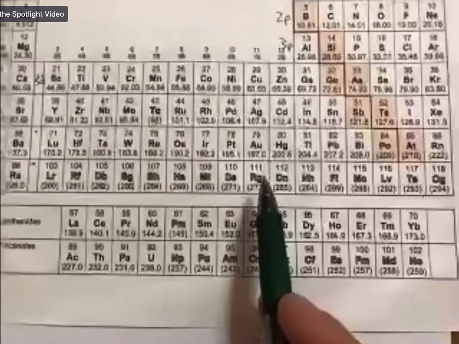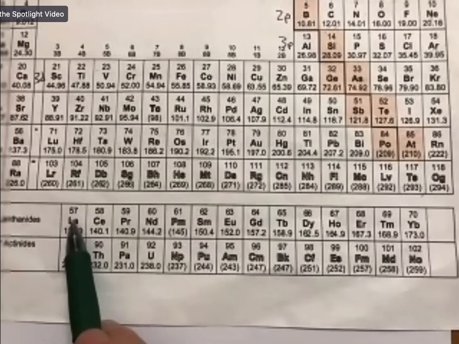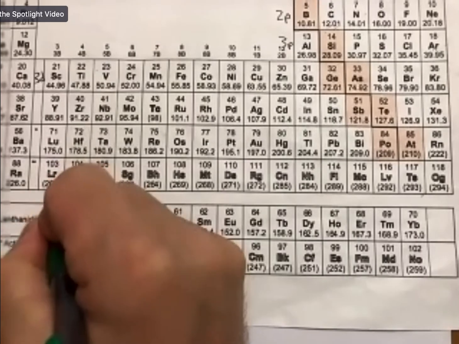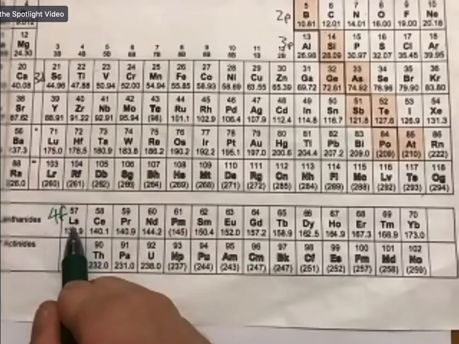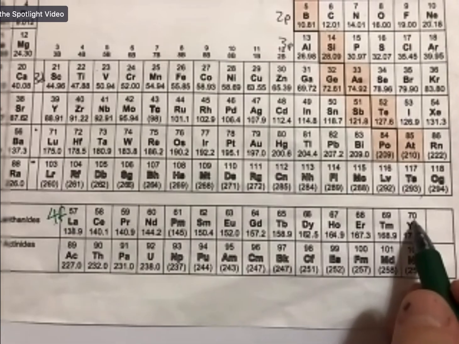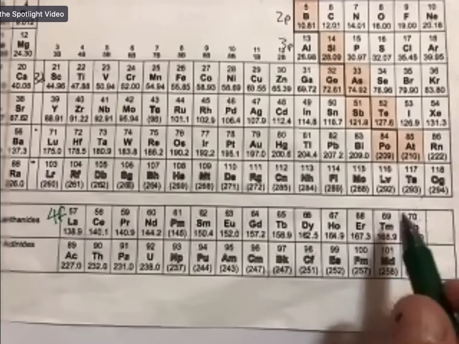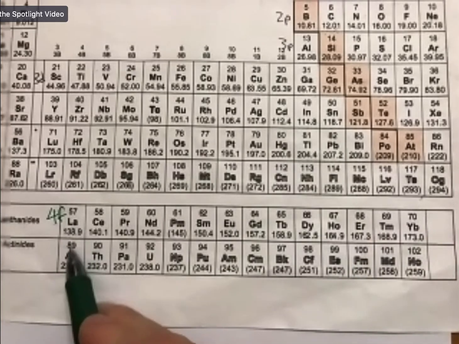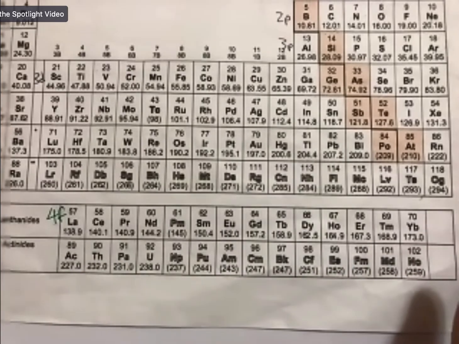And while we're at it, the F areas are down here. This is going to be 4f. 4f holds 14 elements and has 7 orbitals. Not that we deal with the f area, also called the inner transition metals. Not that we deal with that very much.